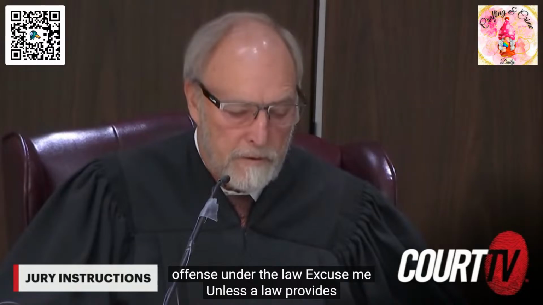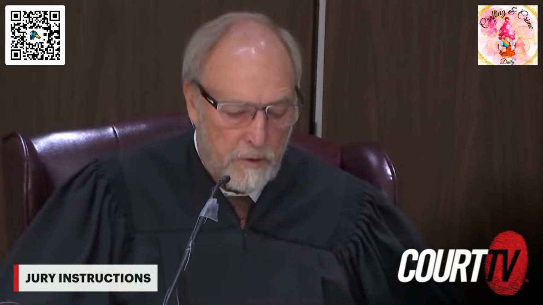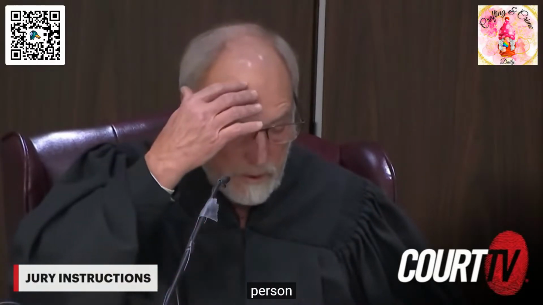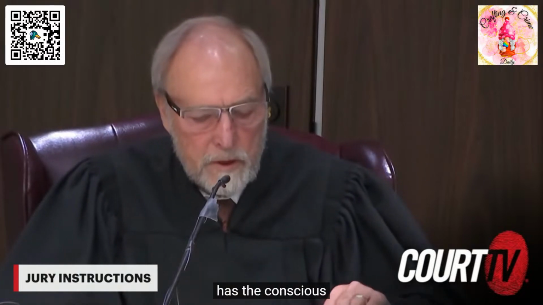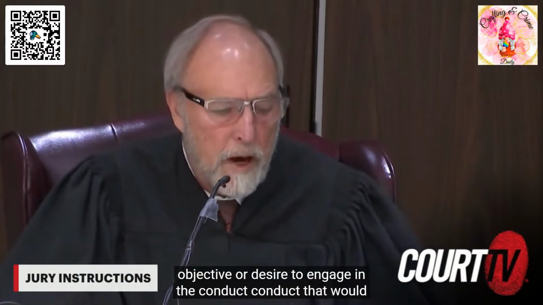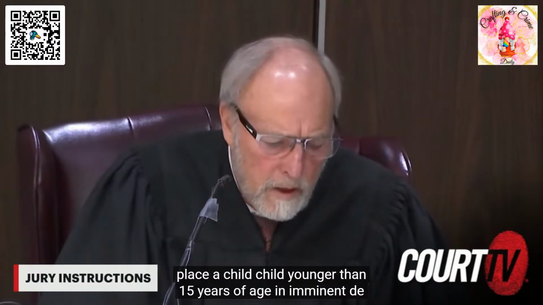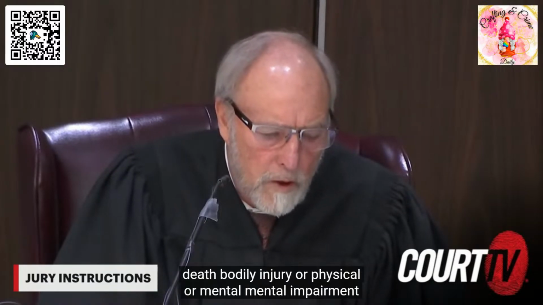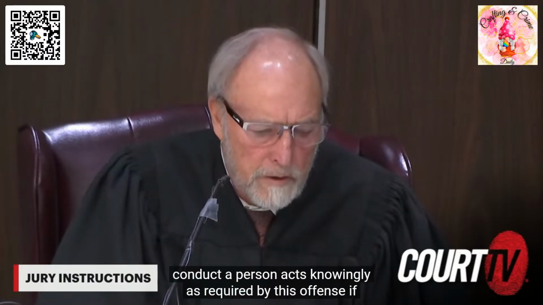Intentional conduct, a person acts intentionally as required by this offense if the person has the conscious objective or desire to engage in the conduct that would place a child younger than 15 years of age in imminent danger of death, bodily injury, or physical or mental impairment. Knowing conduct, a person acts knowingly as required by this offense if the person was aware that his conduct was reasonably certain to place a child younger than 15 years of age in imminent danger of death, bodily injury, or physical or mental impairment.